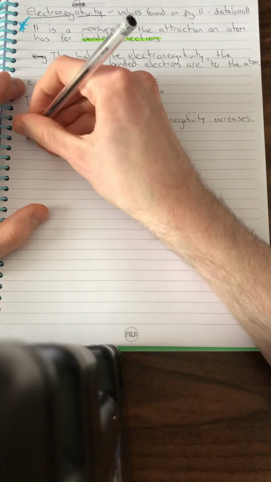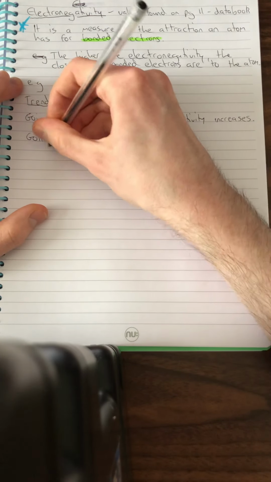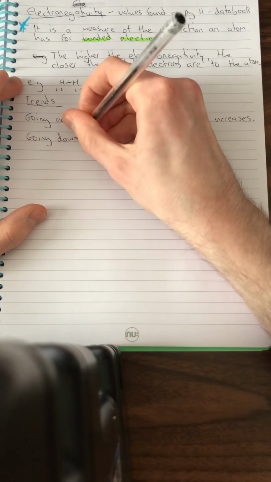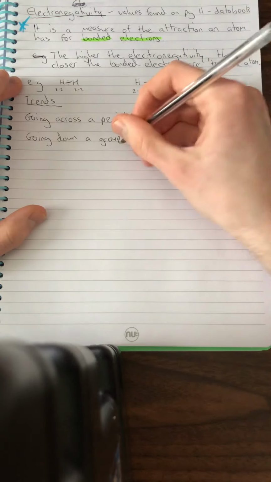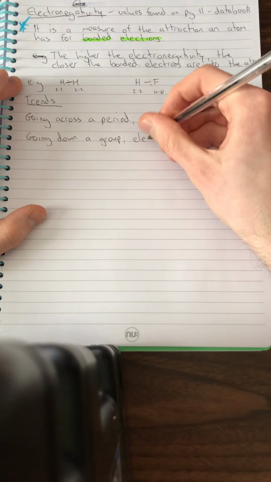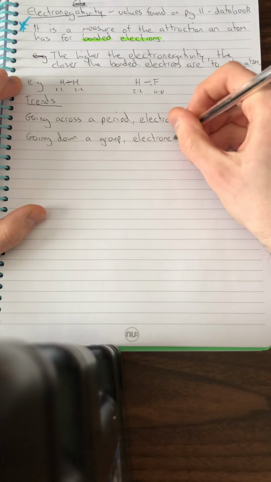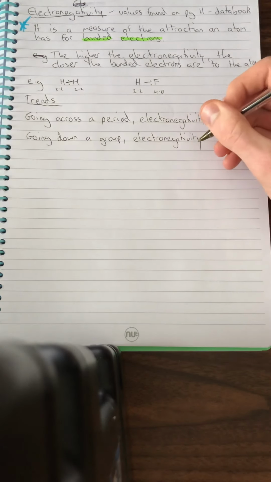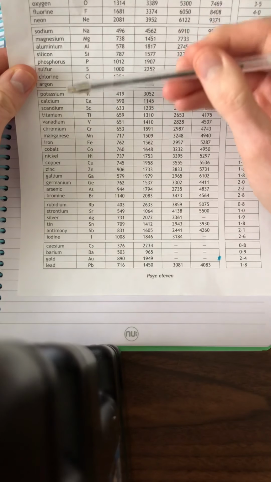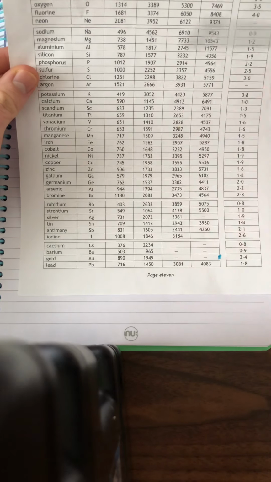Now, going down a group, what happens to the electronegativity? Let's have a look. So as we go from lithium, sodium, potassium, rubidium, what's happening?